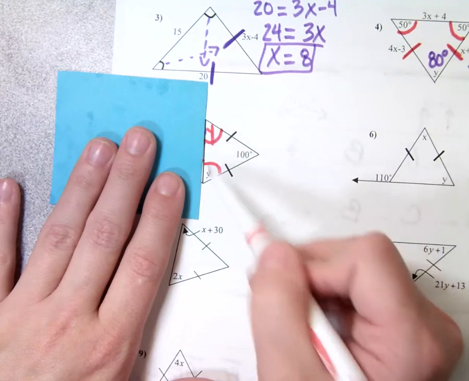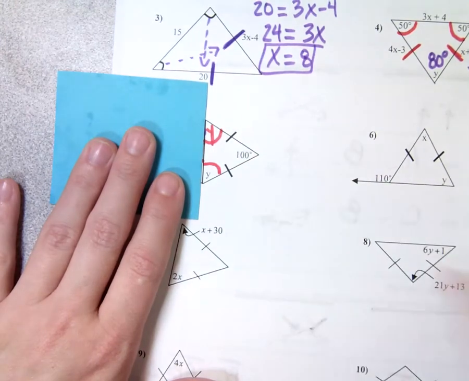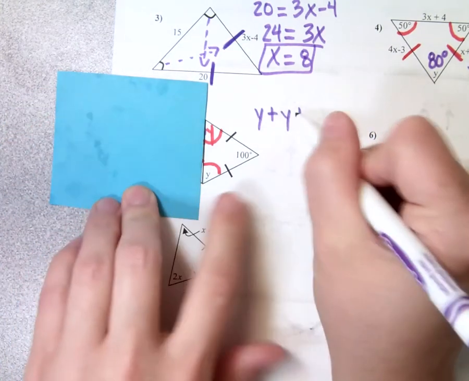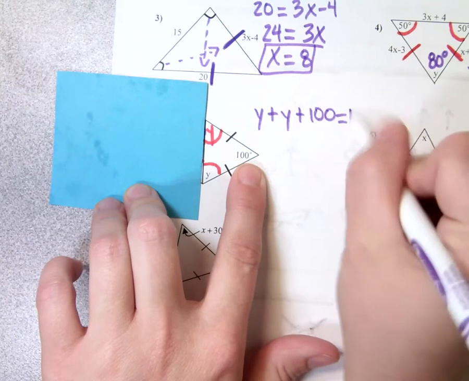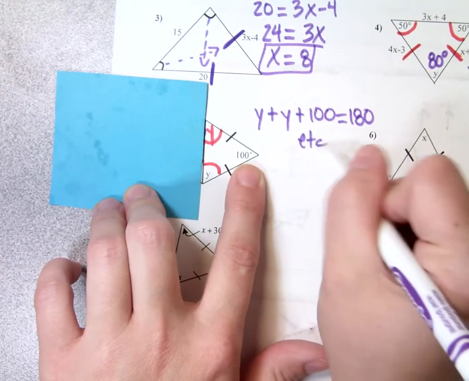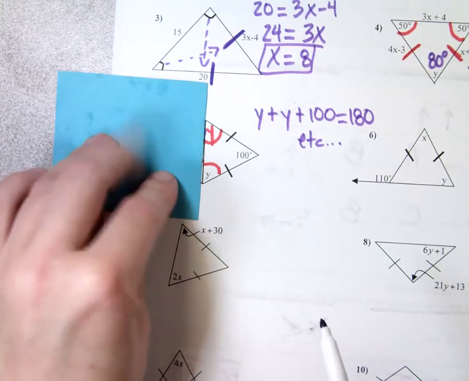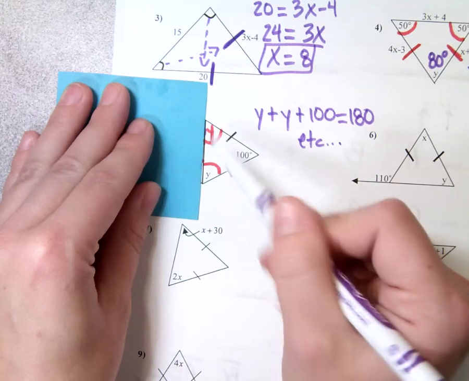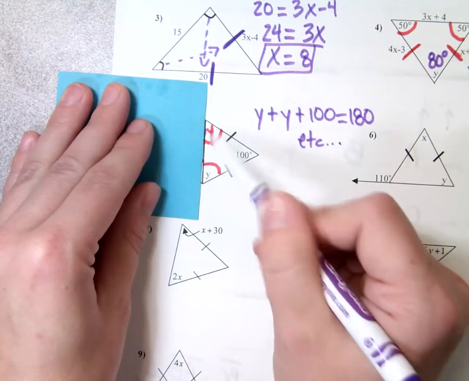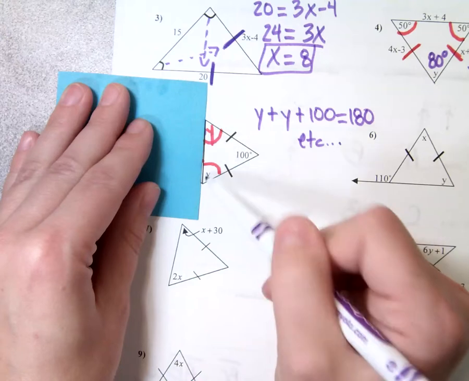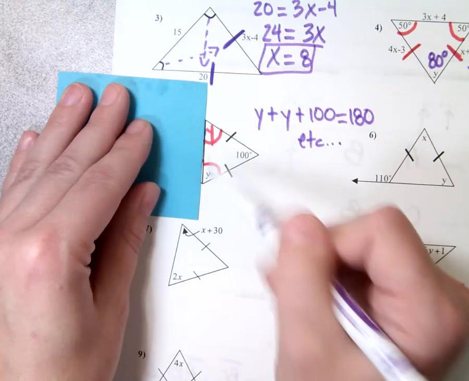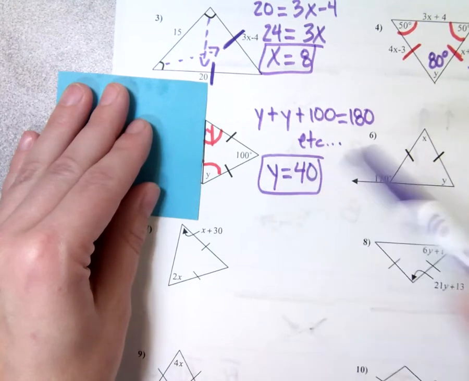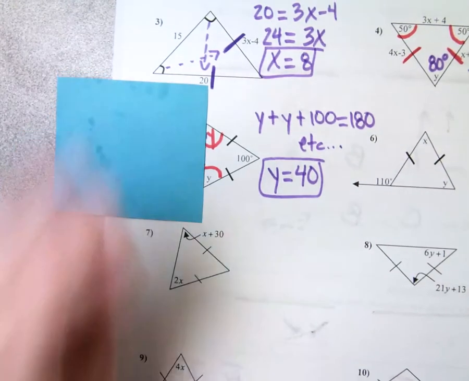So what do the 3 angles in the triangle add to be? 180. So this angle y plus this angle y plus this angle 100 add to be 180. And then I could solve that if I wanted. Now, let's just think through this for a second. If this is 100 degrees, what do these 2 have to add to be? These 2 would have to add to be 80. And if they're both the same, what will they both be? 40. So there's just thinking through it, but this is what you would get if you actually solved that equation.